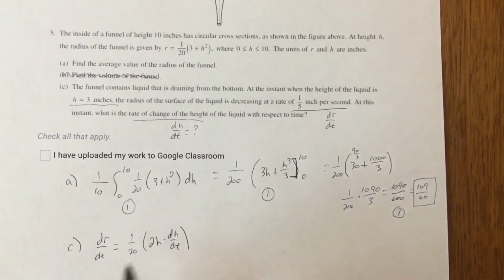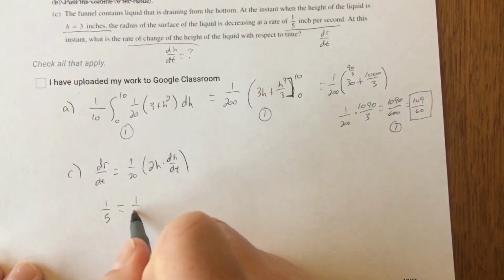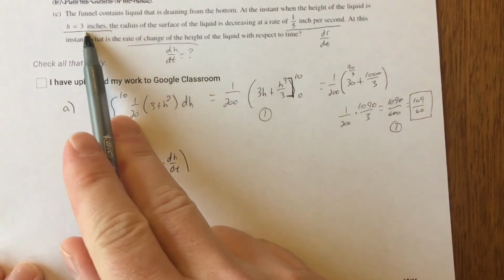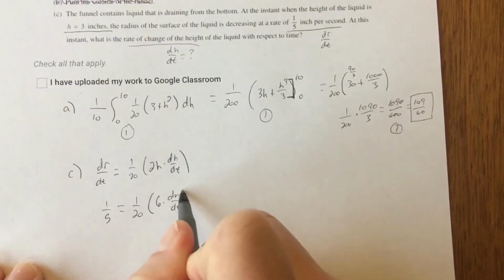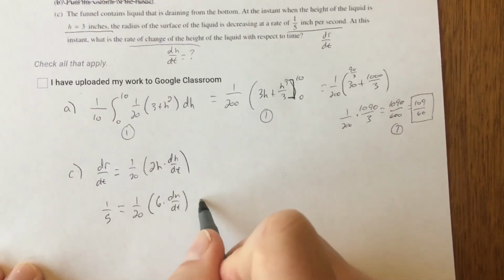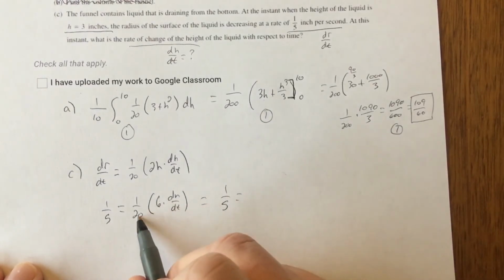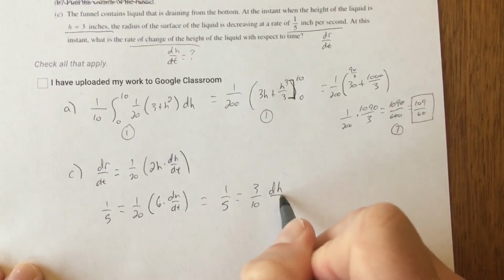All right. So dr dt we were told was 1/5, okay, equals 1/20th times 2 times 3, so 6 times dh dt. All right, so now I've got 1/5 equals 6/20ths, which is 3/10 dh dt.